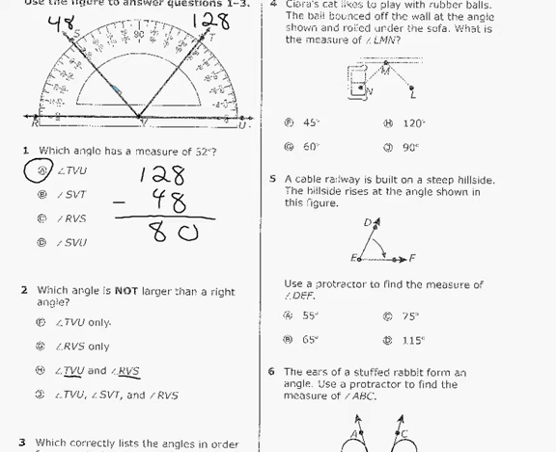Or I could take a corner of the paper and put it on there and use that to see if it's an acute angle also. But, and this goes down with this problem down here, so actually angle, oh, I'm sorry, I didn't even need to look at that. RVS is one we already said. So we're talking about SVT. So SVT is also an acute angle. So all three of these angles listed are acute angles. So that's going to be my answer choice right there.